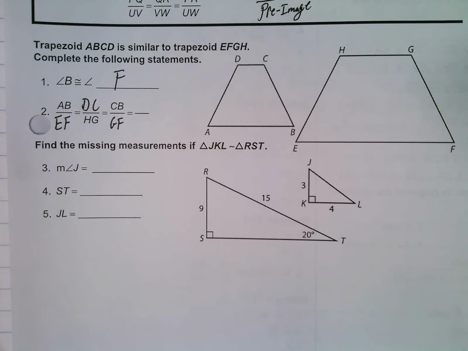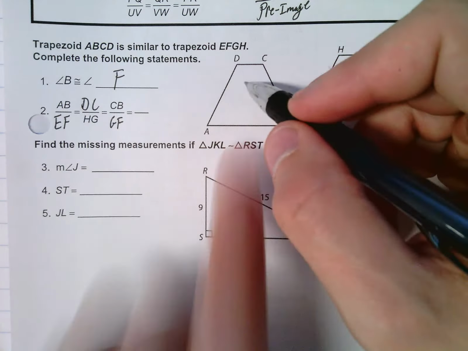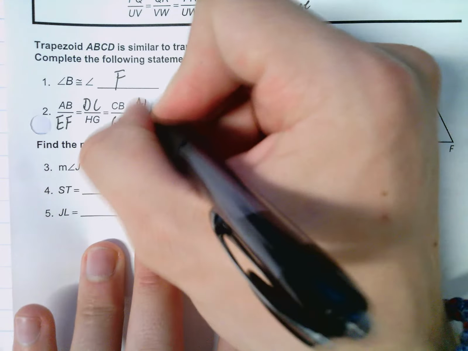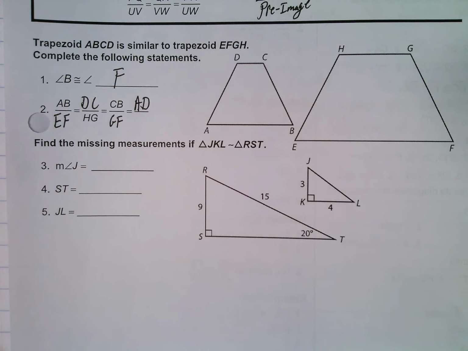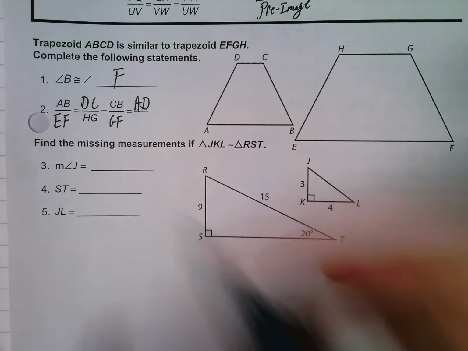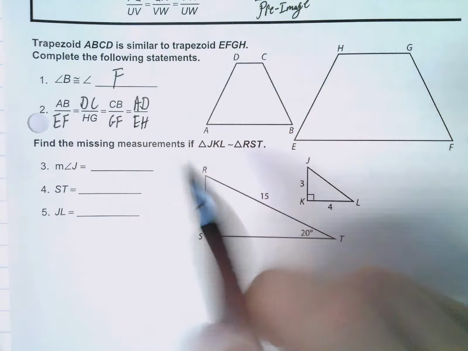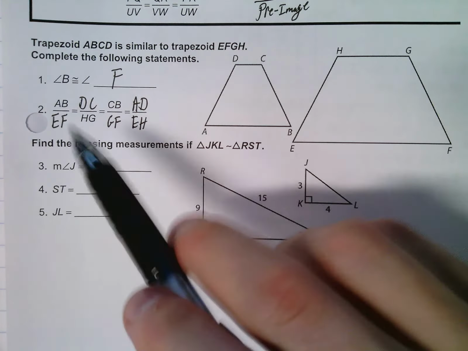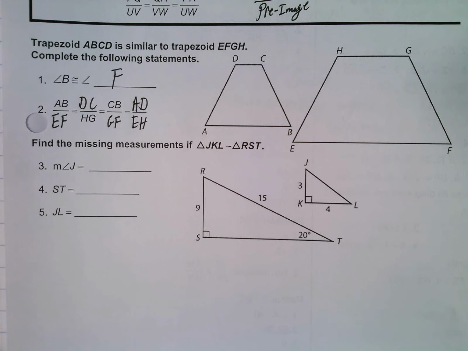For the last side, which one would go on top? AD. Yeah, AD should go on top. We're going to say that this is my image here. So AD goes on top, and then which one goes on bottom? Tim. EH. And if these were all numbers, all of these numbers would be the same if I did this division. Nothing too complex there, right?